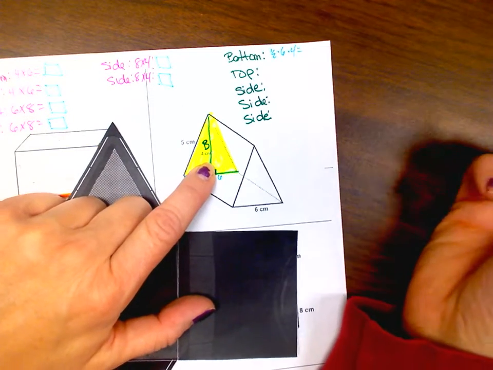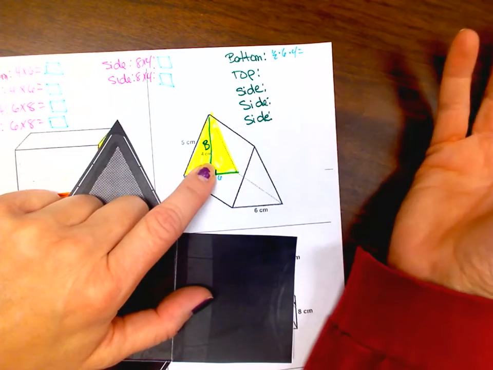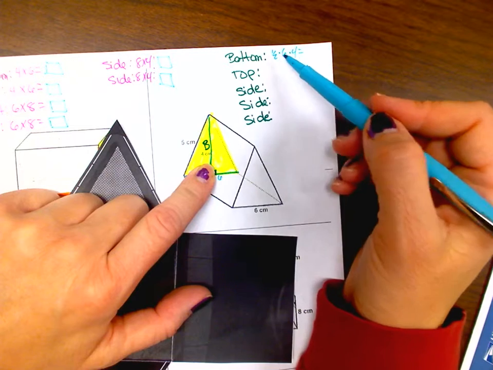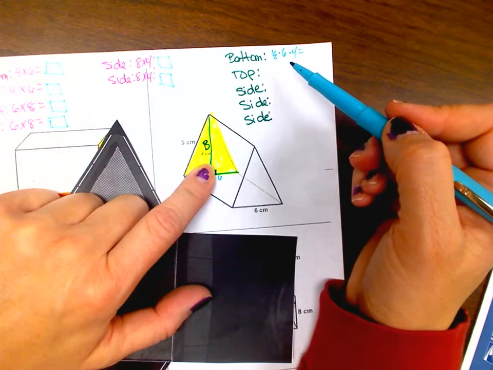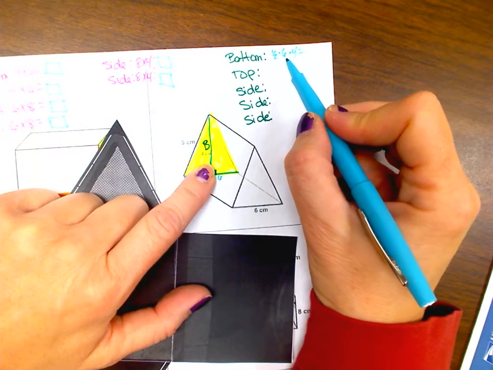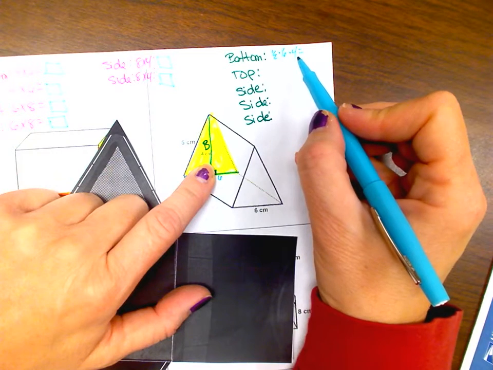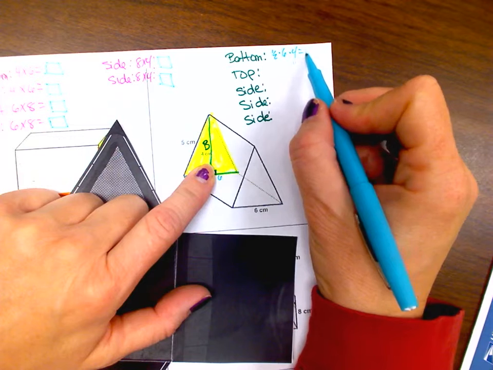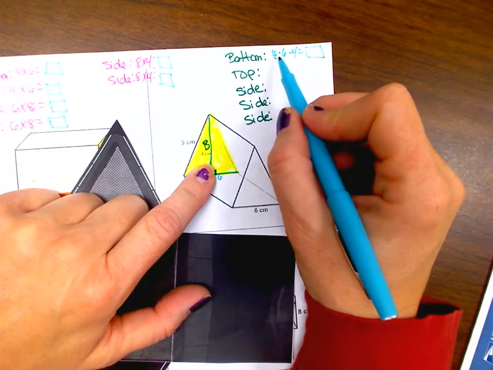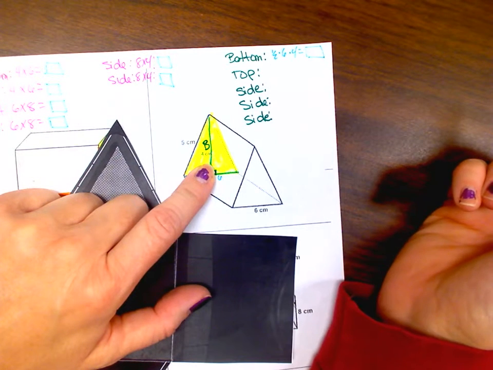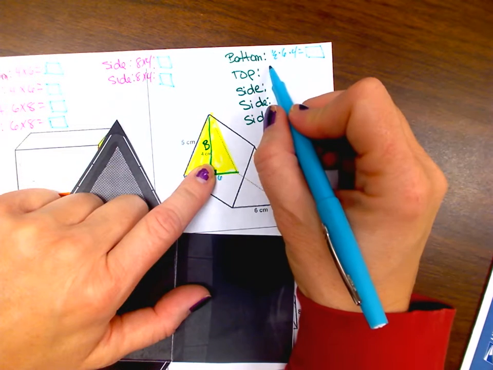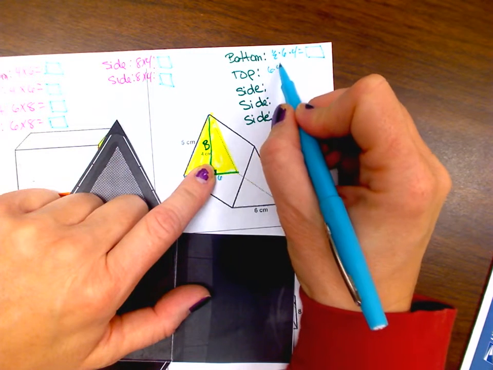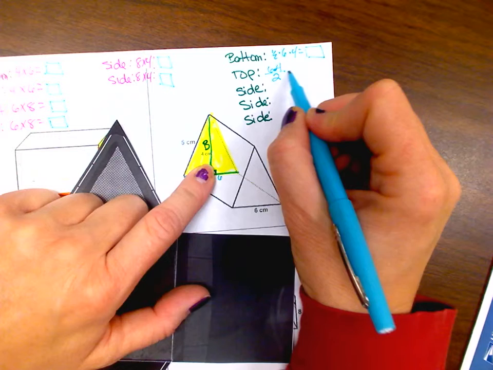And I know that's a fraction, and you're thinking, ugh, I don't want to do a fraction. Remember, fractions are only division problems. So really what you're going to find is 6 times 4 divided by 2. Okay, because that's your triangle. 6 times 4 divided by 2. That's going to be your top and your bottom.